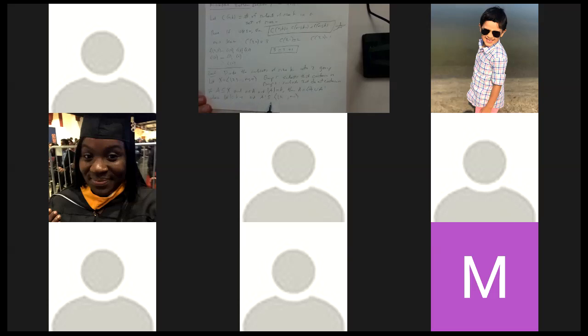So the number of sets that contain the number n and have exactly k elements is exactly the same as the number of subsets of the first n minus 1 integers that have k minus 1 elements. So the number of sets in group 1 is exactly the number of ways you can choose k minus 1 elements from a set of size n minus 1. That's the number of sets in group 1.